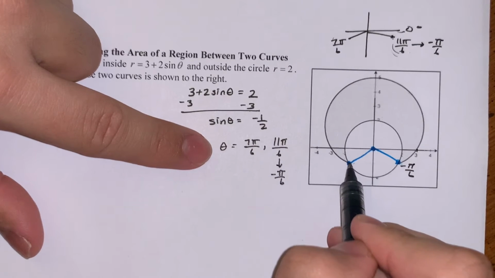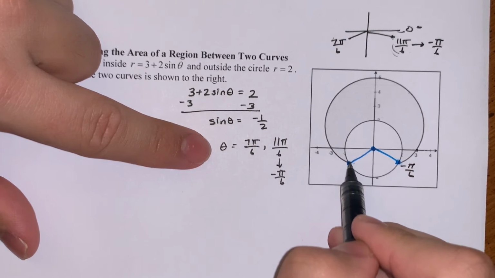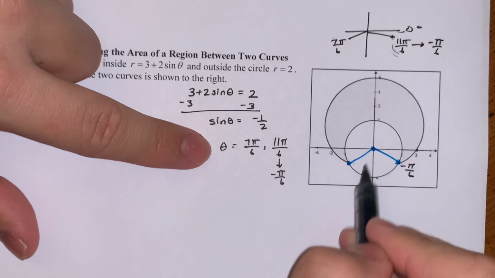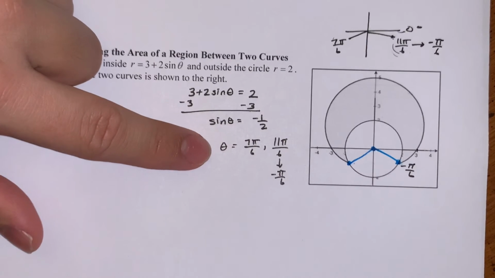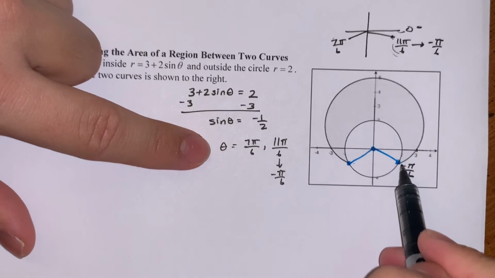And it doesn't make sense to start over here. Because then if we start over here and continue on this way, we're finding the area of this region, and that's not what we're interested in. We're interested in the region this way. So we're actually going to start from negative pi over 6.